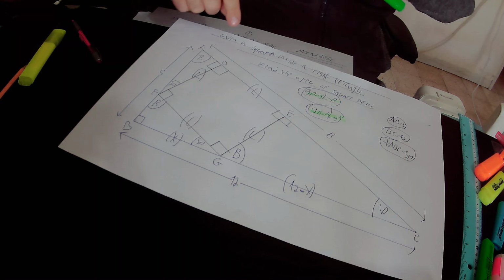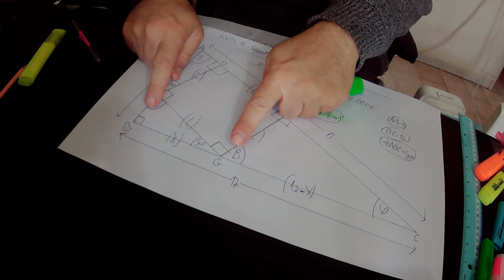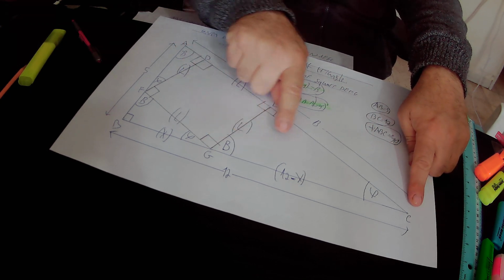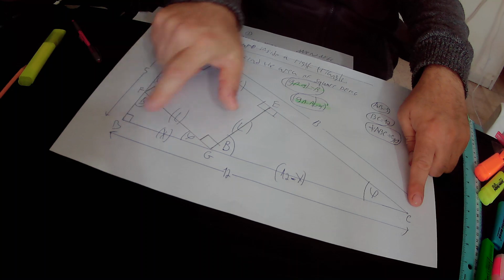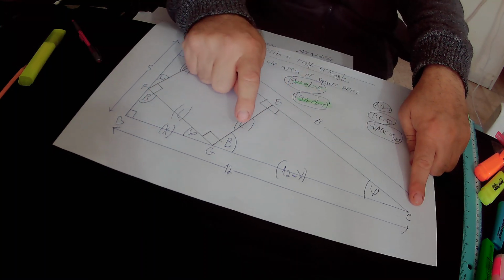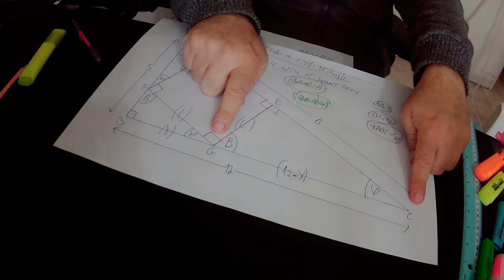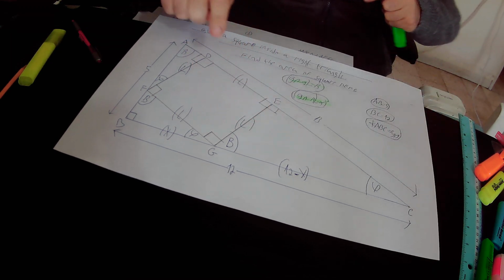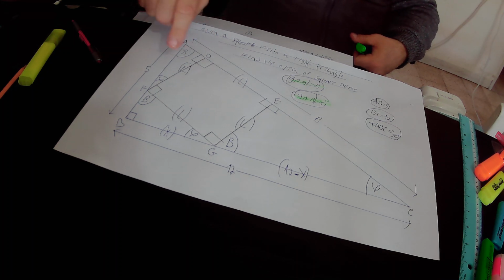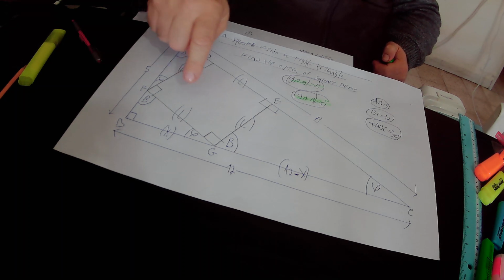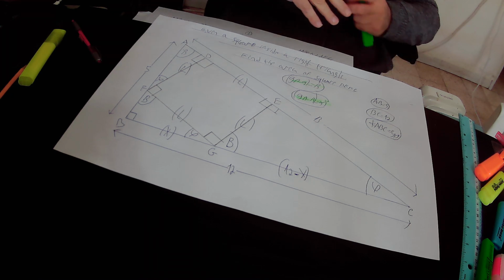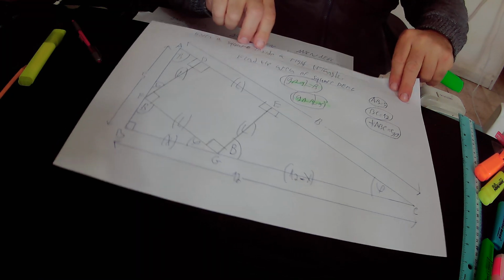In the next step, we defined the length of this line segment BG as X. Therefore, GC will be equal to BC minus BG. So GC equals BC, that is 12, minus BG, that is X. So in total, GC equals 12 minus X. Then we defined the length of one side of this square DEFG as L, and therefore all the other three sides must also be equal to L because all the sides of any square are equal to each other.